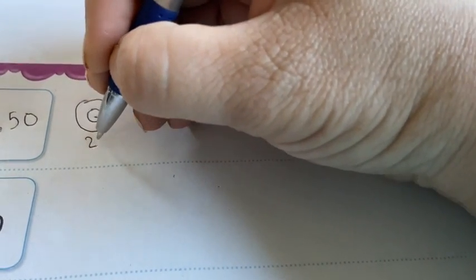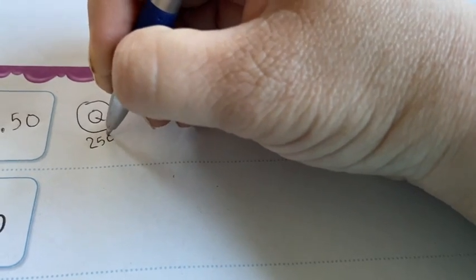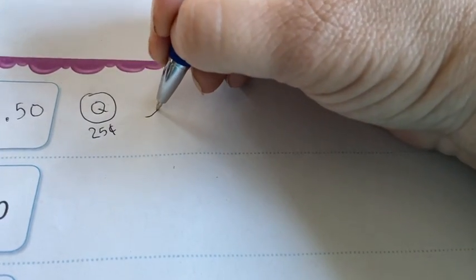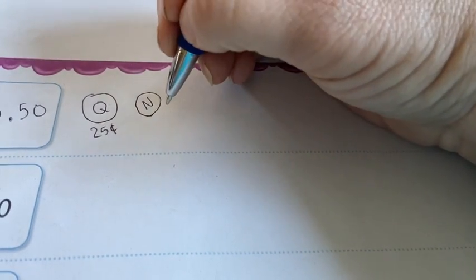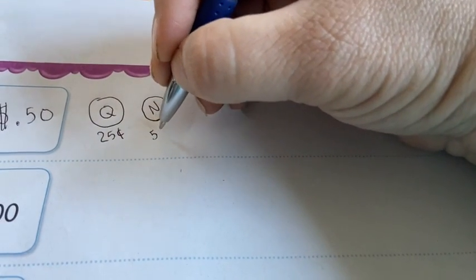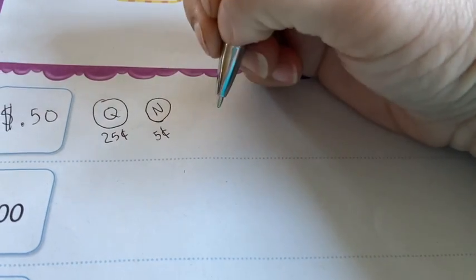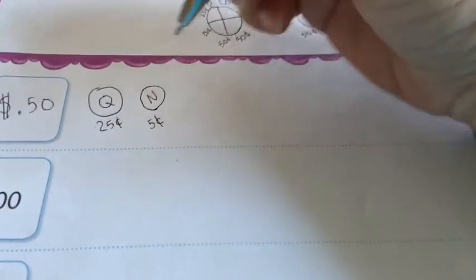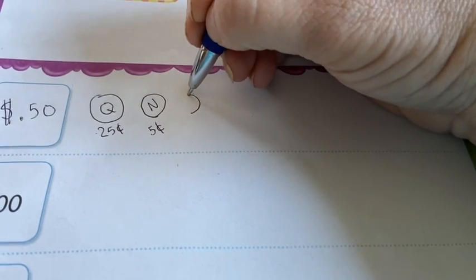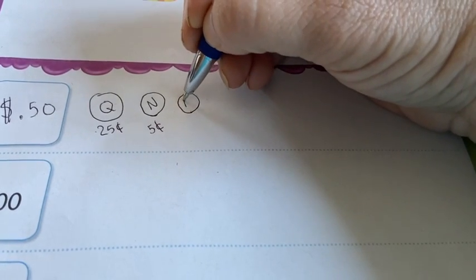So this is 25 cents. Nickels are 5 cents. So 25. Then 5 more is 30. Do 5 more.